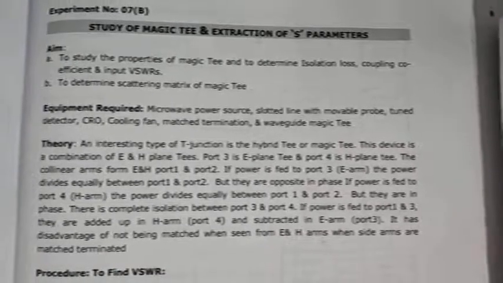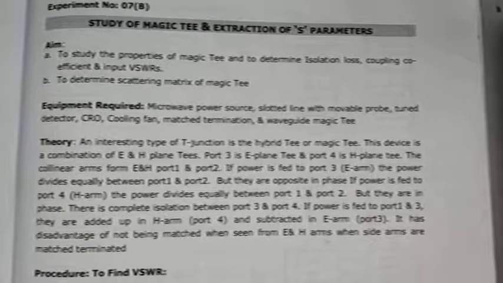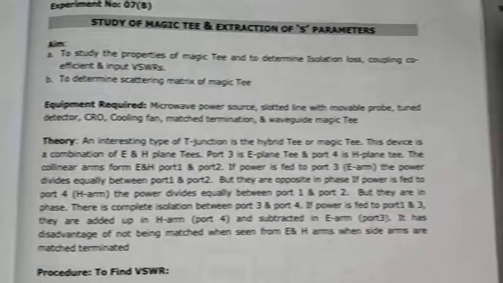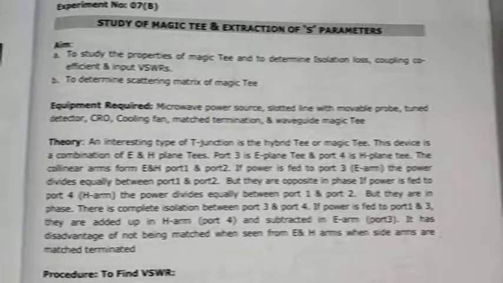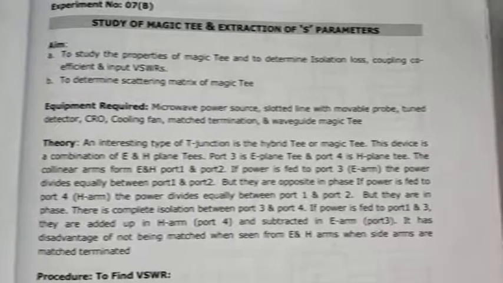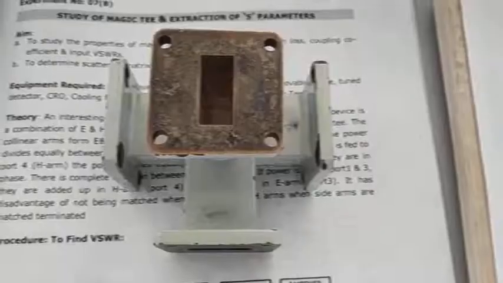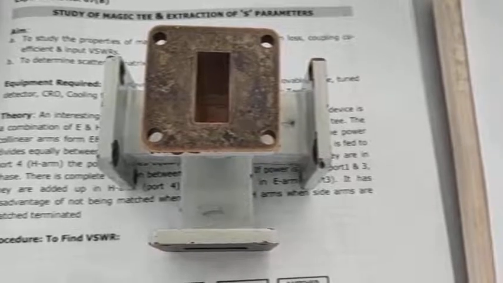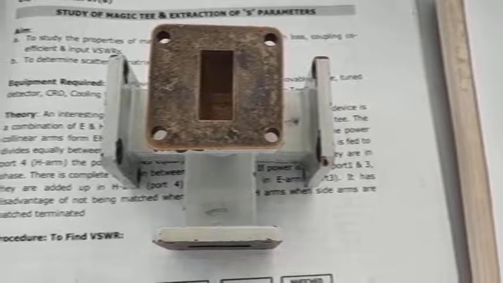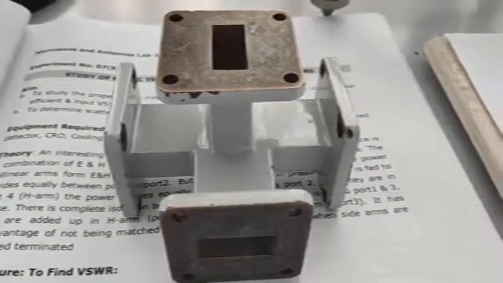We have discussed E plane T and H plane T in the previous experiment. In this experiment, we are going to use magic T. So what does magic T mean? It's a combination of H plane T and E plane T. We can use this either as H plane T or as E plane T. This magic T is also called hybrid T.